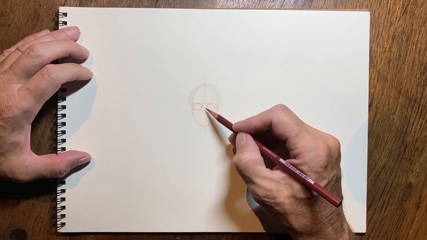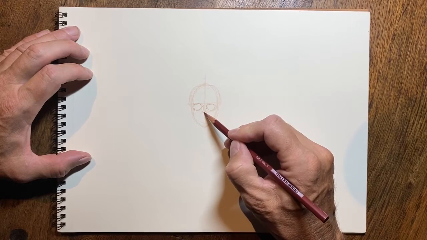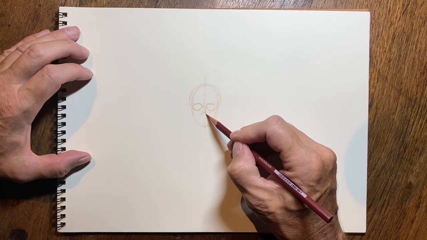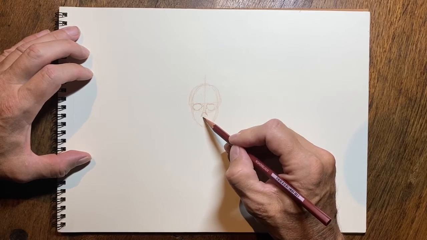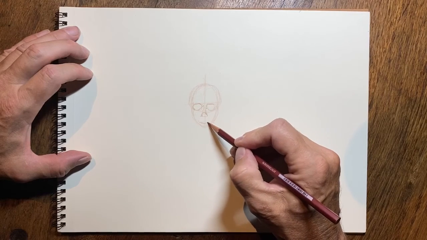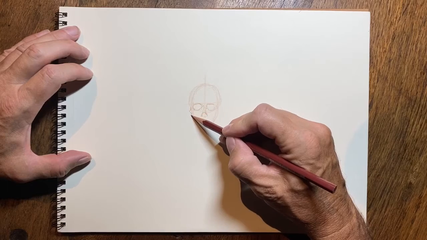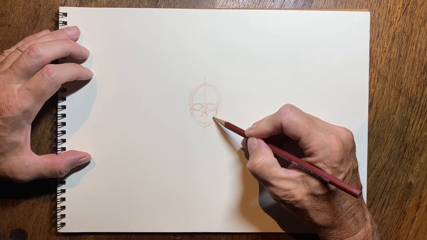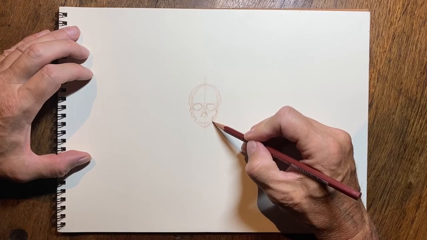So if I need to make changes, then we have the nose that's going to come here. We have the nasal bones, and we have the opening in here of the nasal cavity. And then coming out here, we have the maxilla. So we have those cheekbones in here, and they're going to come down here.